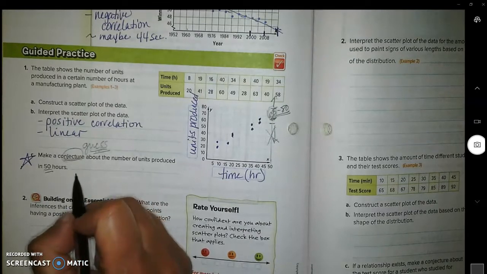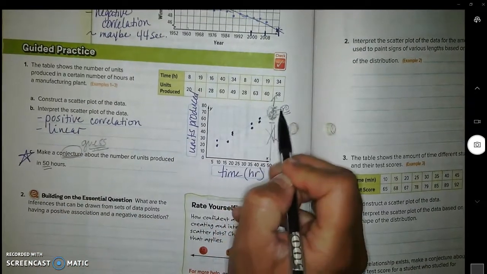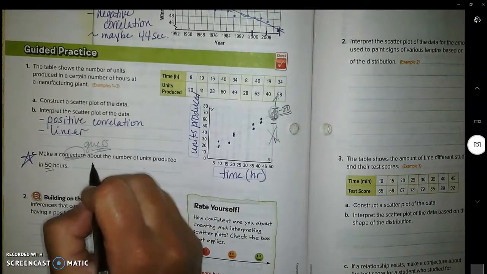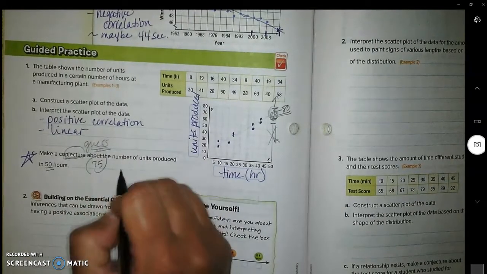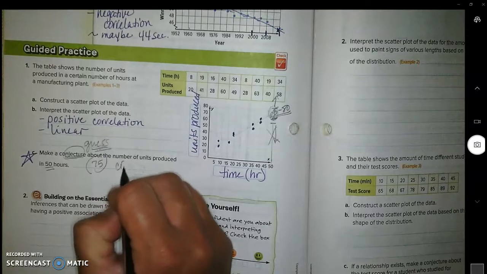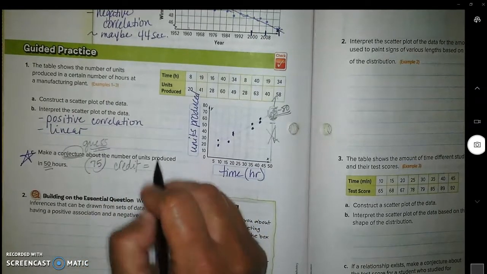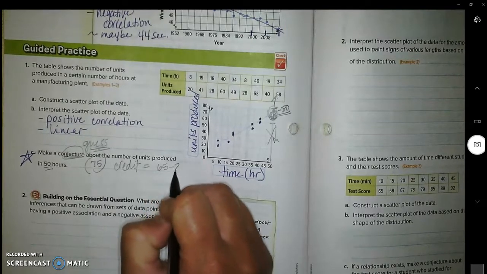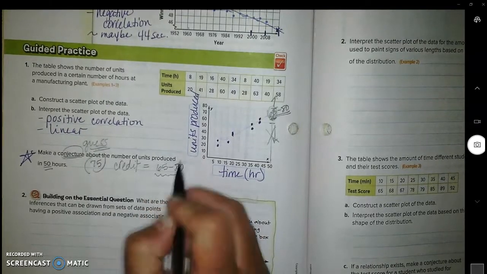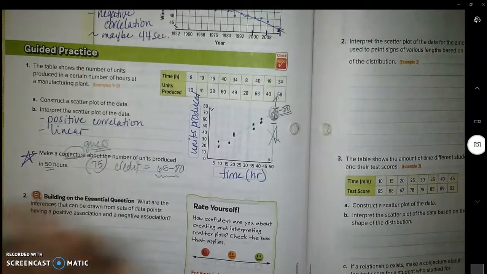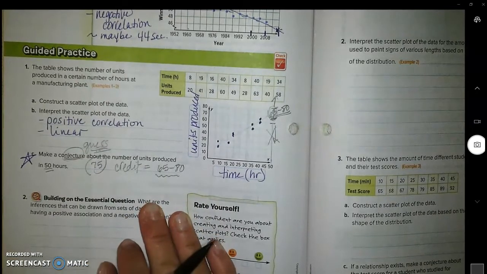Where do you think that dot would be if it were there? So if I were to guess, I would say it would be around 75. But I would say as far as credit is concerned, what's going to get you the answer correct, it would be anywhere between 65 and 80. And if you can narrow that down and get it a little bit smaller, better. But it's okay that it's not exact, okay?